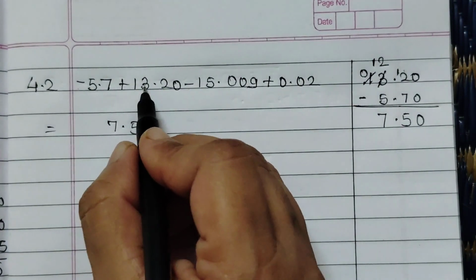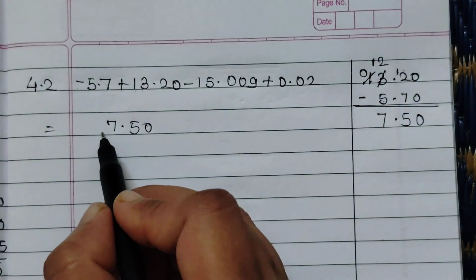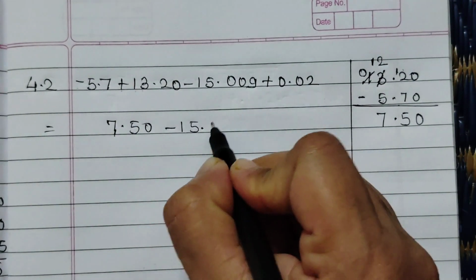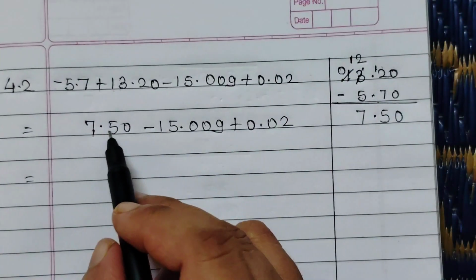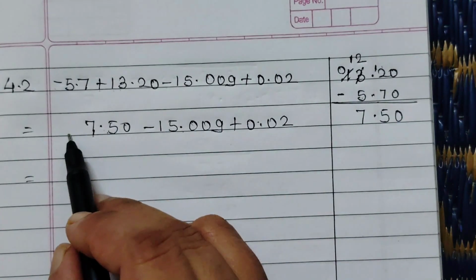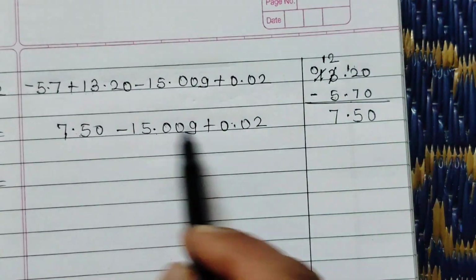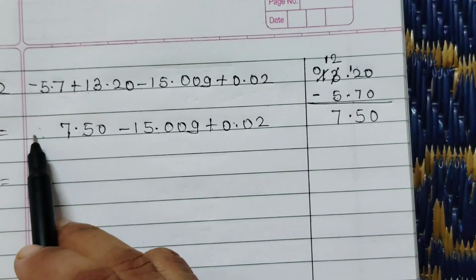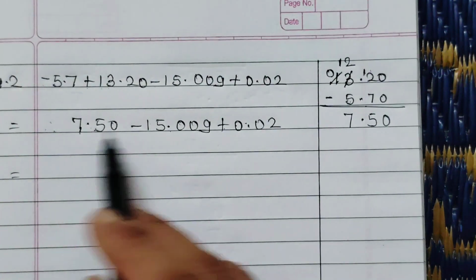Now here 5 and 13, which one is bigger? 13 is bigger, sign of 13 is plus, so I will put plus sign. Okay, now what remains? Minus 15.009 plus 0.02. Now either you can add these both and then subtract, because this is also having plus sign. See, this 0.02 is having plus sign and this 7.50 is also having plus sign, so you can add this. Otherwise you can subtract the other one also. So I'm adding this with this.